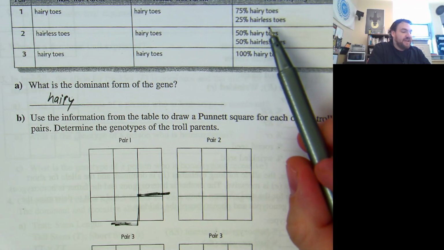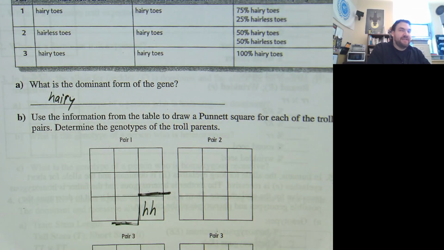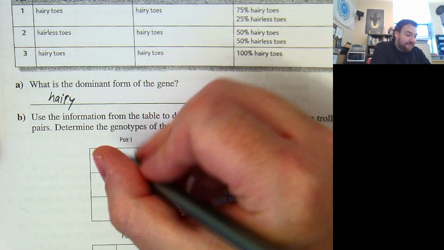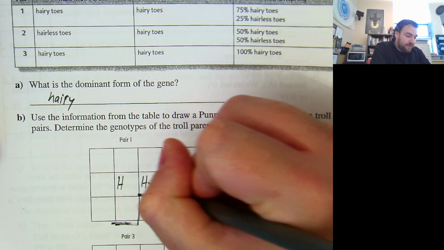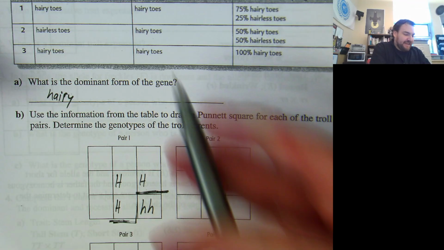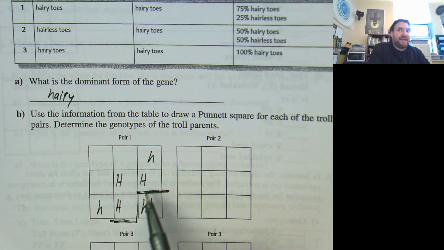being hairless. If hairy toe is dominant, we're going to need a lowercase h down here. And if we have 75% hairy toes, we have to have at least one capital H in all of these other three squares. The only way we can have a lowercase down here is a lowercase and a lowercase there. But we have to have uppercases here, here, and here.